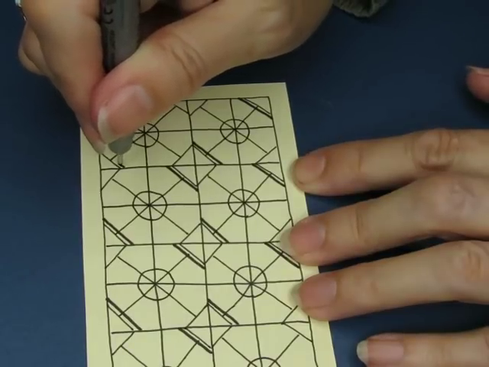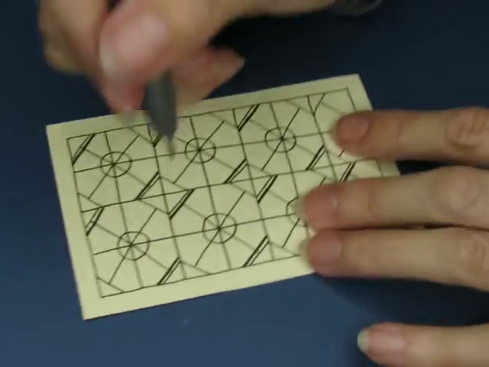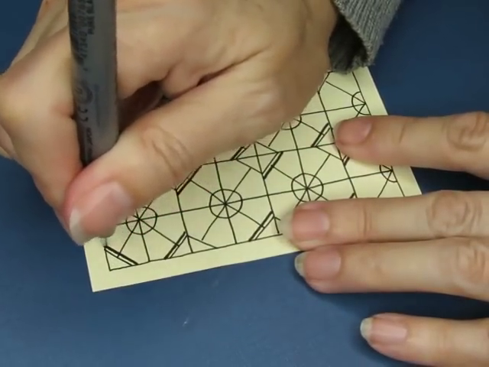Did I get them all? Nope. Missed some going this way. And then turn my page and go the other way.